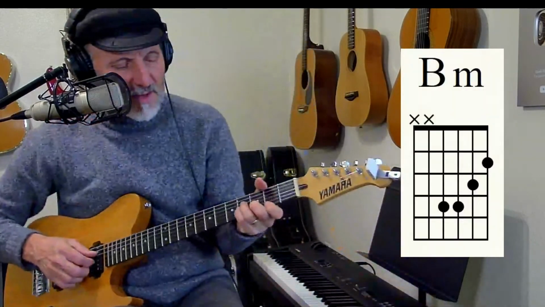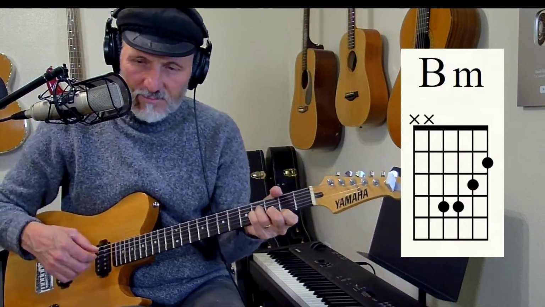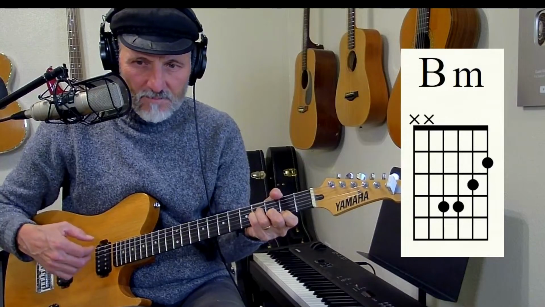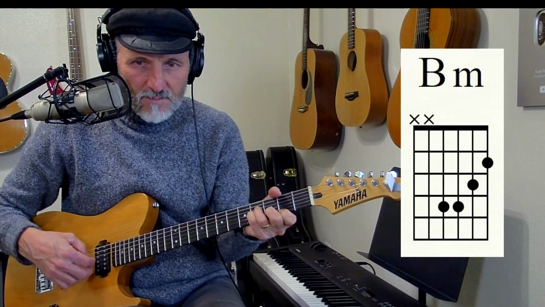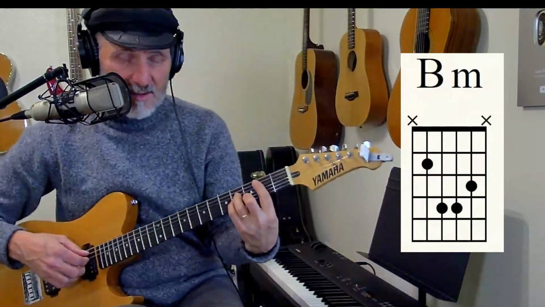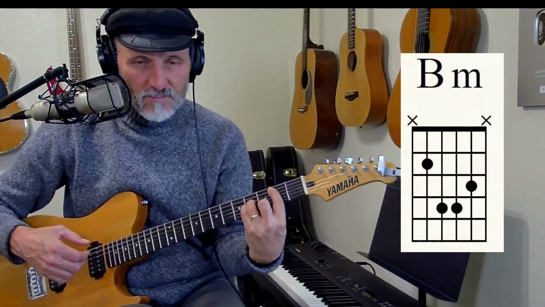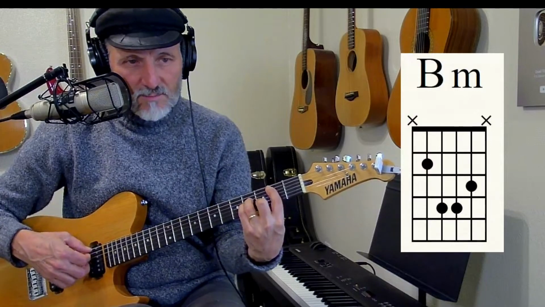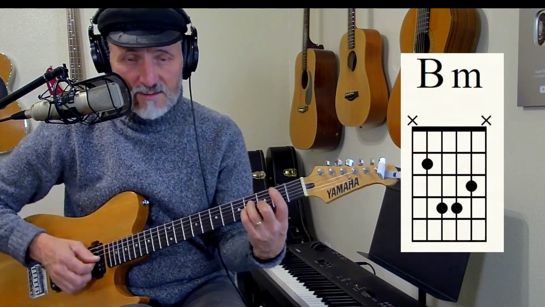Or you could play the B minor like this, like that. Or you could play the B minor like this. Right, that would work. None of those are bar chords, guys.